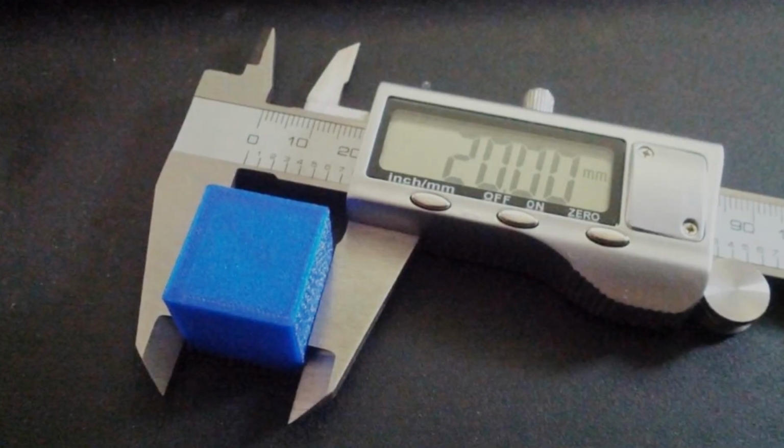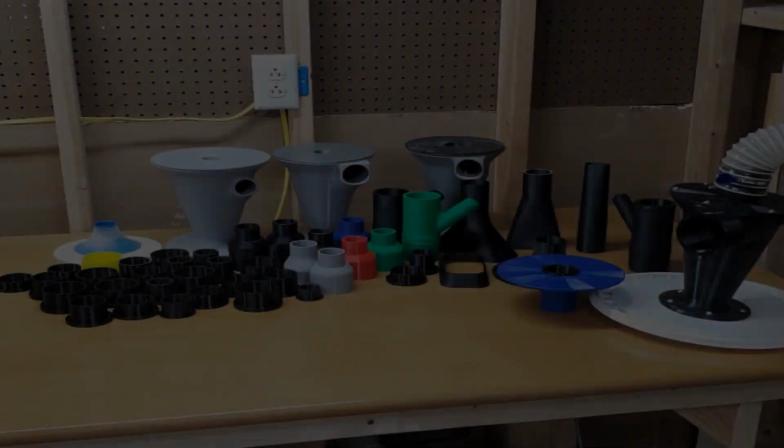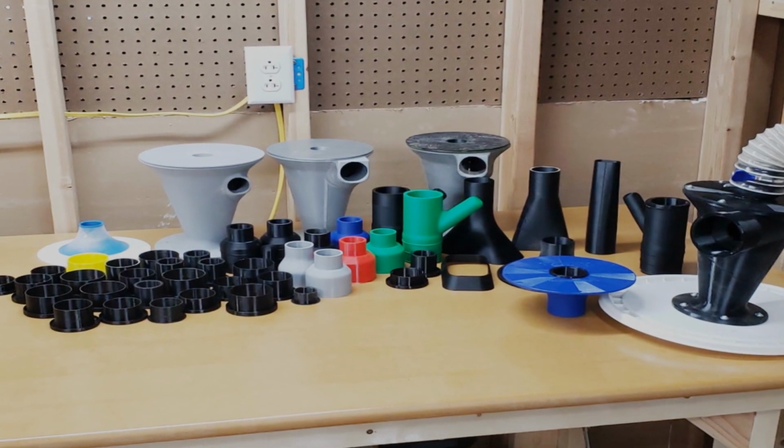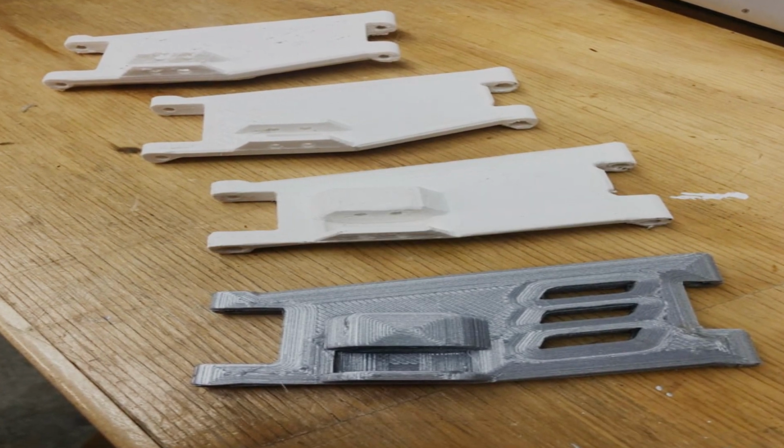Don't worry about not nailing it the first time. It will take a couple of tries to tweak everything. After all, 3D printers are designed to be great prototyping machines. So keep iterating until you find the best result.